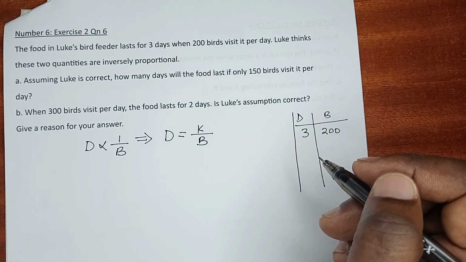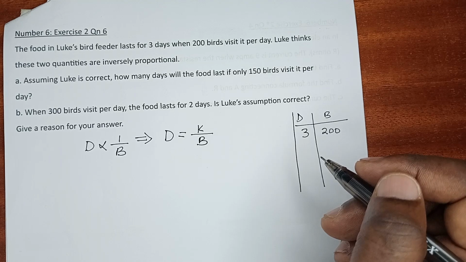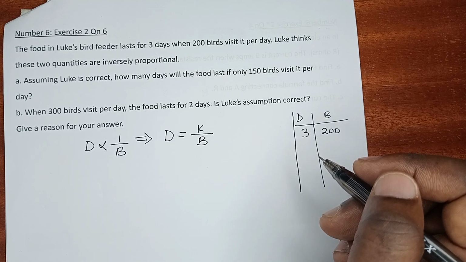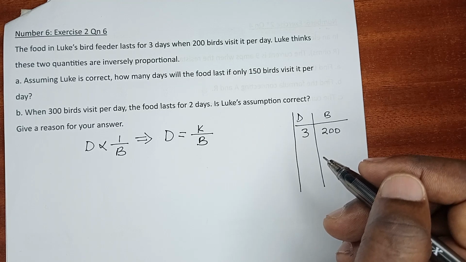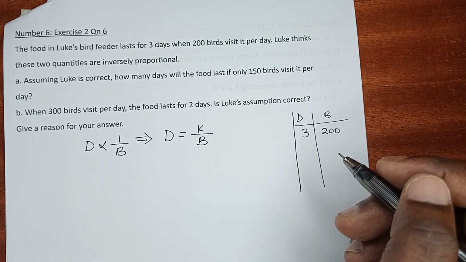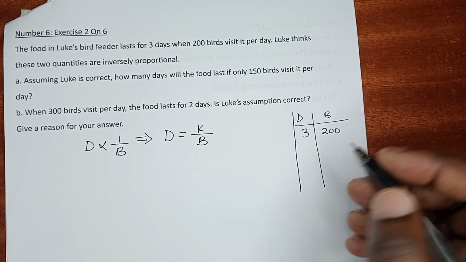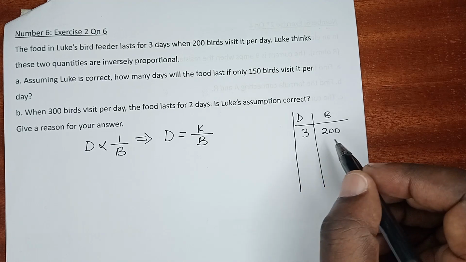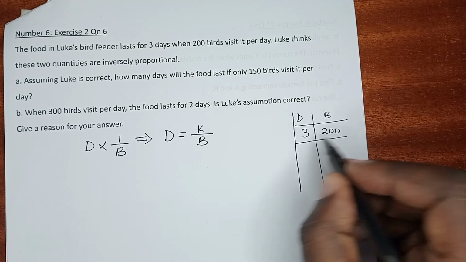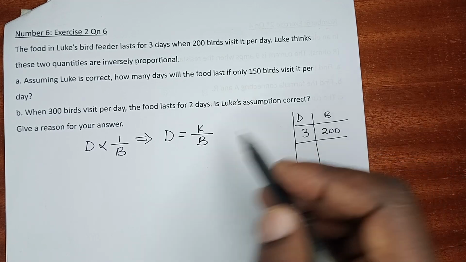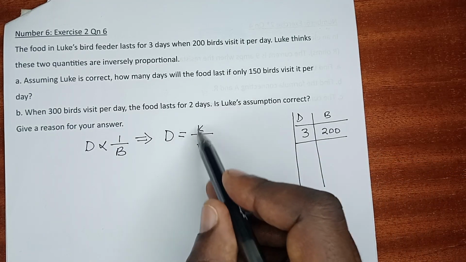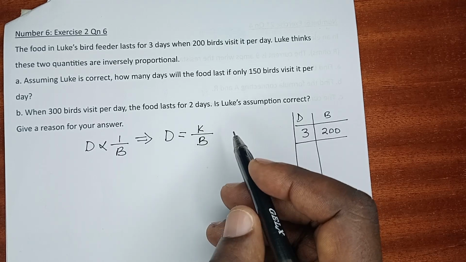Assuming Luke is correct, how many days will the food last if only 150 birds visited per day? Now, we have new details. But before we go to new details, we are going to use the details already provided to give us the value of k, the constant of proportionality.